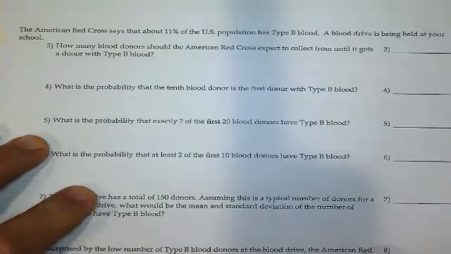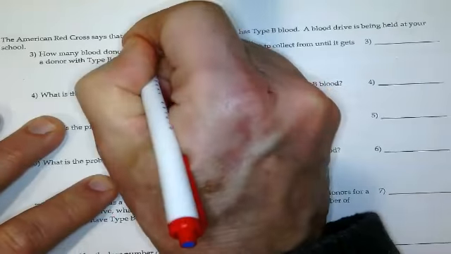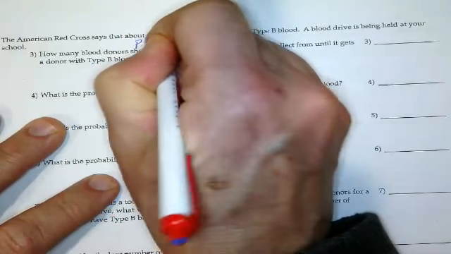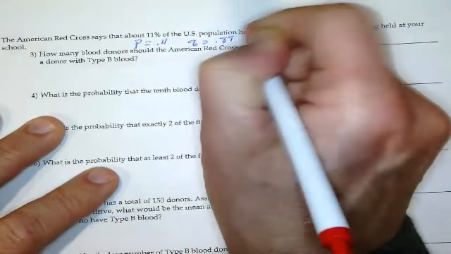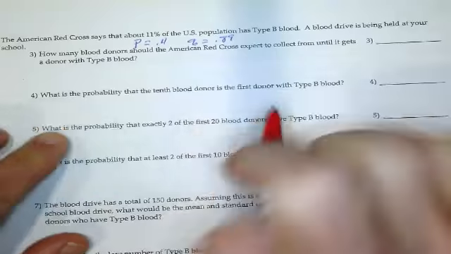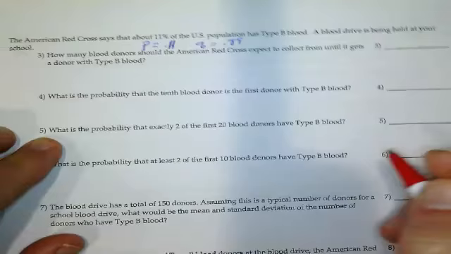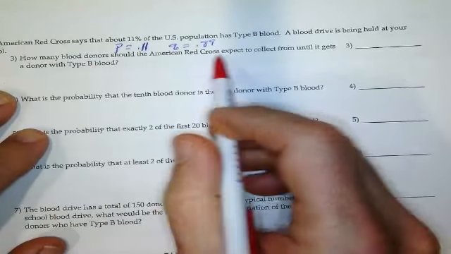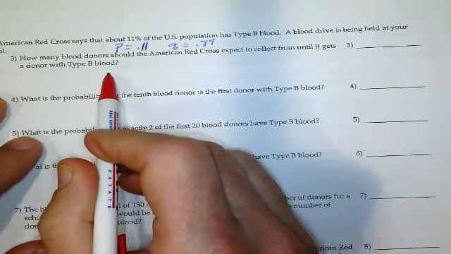American Red Cross, 11% of the population in the U.S. has type B blood. So this is P equals 0.11 and Q equals 0.89. I'll remind you, 1 minus 0.11 gives me 0.89. That's an 11, not a 4 or an H or whatever. Okay, how many blood donors should the American Red Cross expect to collect until it gets a type B blood?